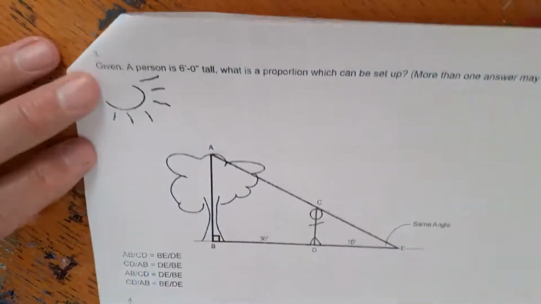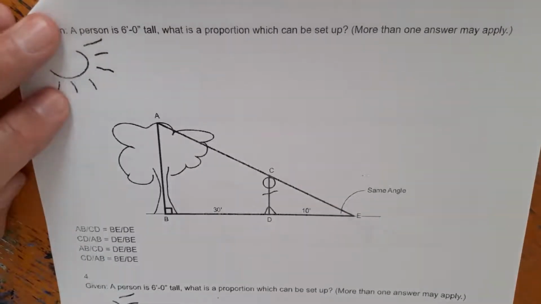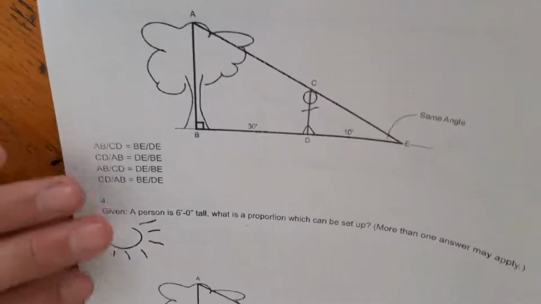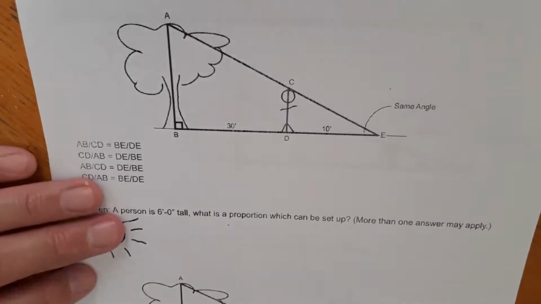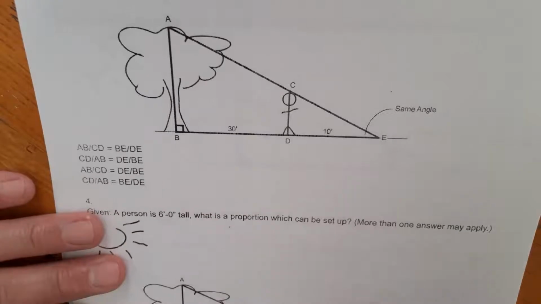All right, let's see what else they ask us. All right, looks like the same problem. A person is 6 foot tall. What is a proportion which can be set up? More than one answer may apply. So now we're going to get a little bit more complicated here. We're going to look at all the different types of proportions we can establish.